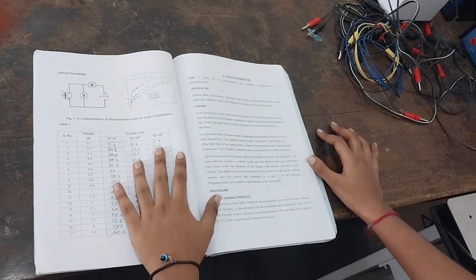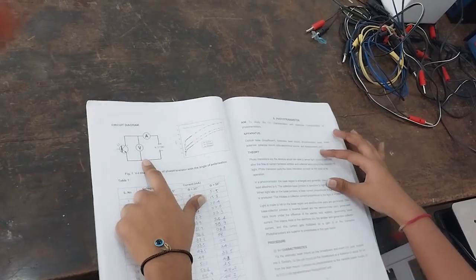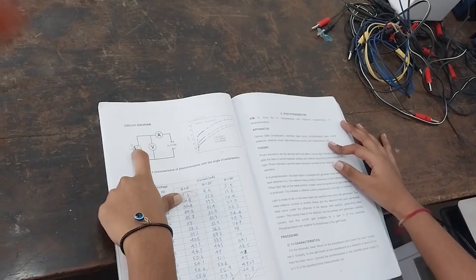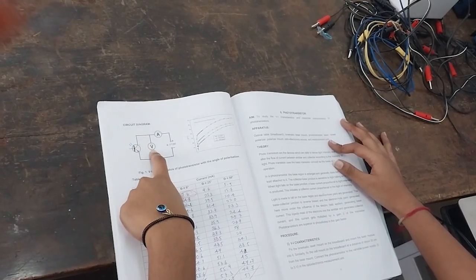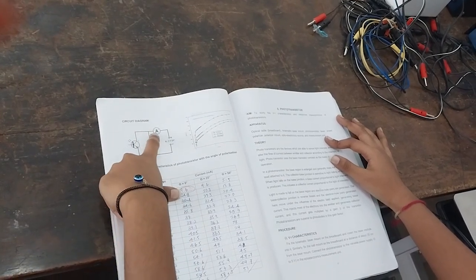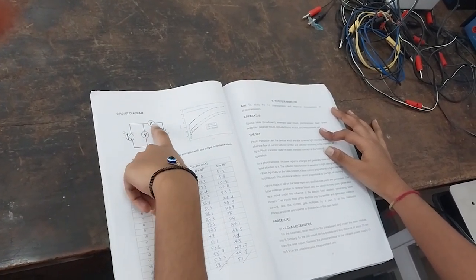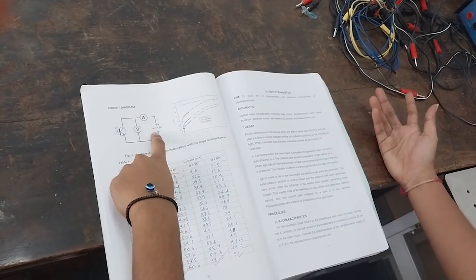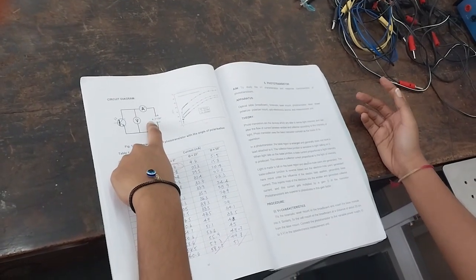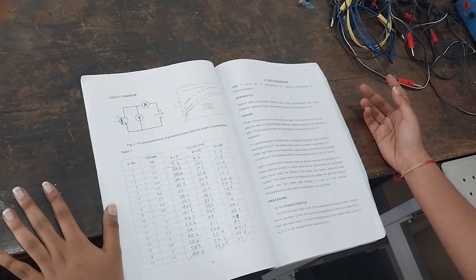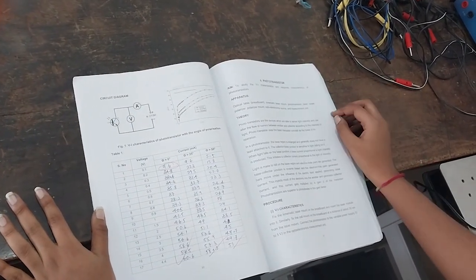So in this experiment, this is the circuit diagram wherein this is our transistor, which is connected parallel to the voltmeter, and then the positive side of the voltmeter is connected to the ammeter, and then the ammeter's positive side is connected to the source input. Here it is a DC input, which is from 0 to 5 volt. So this is a simple circuit. So we'll start with the procedure.